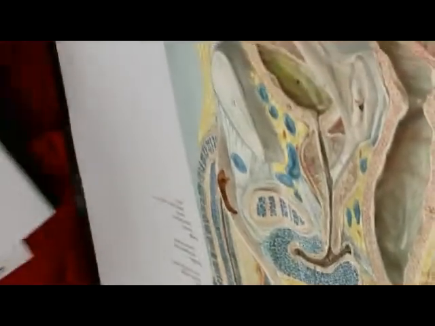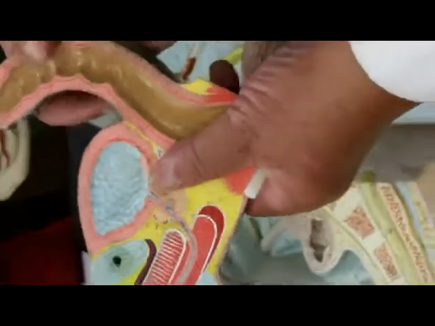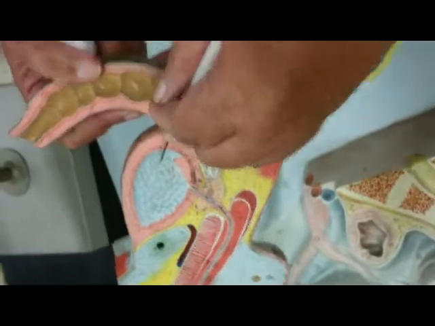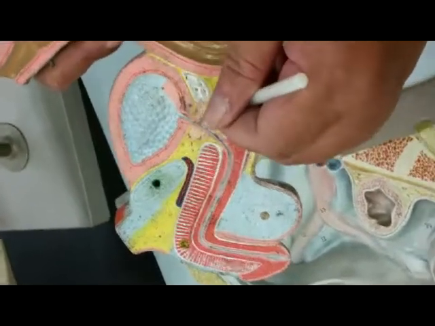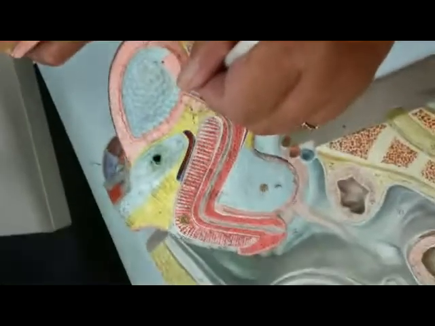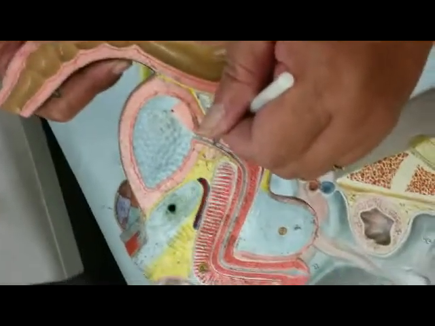So let's show you the other models that I'll also be using. Male reproductive. And what would this be? Urinary bladder. And this is the prostate gland. Passing through the prostate gland, it would be the prostatic urethra.